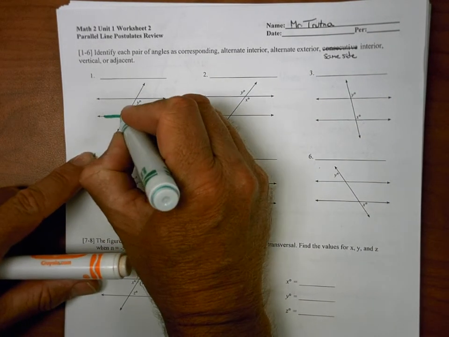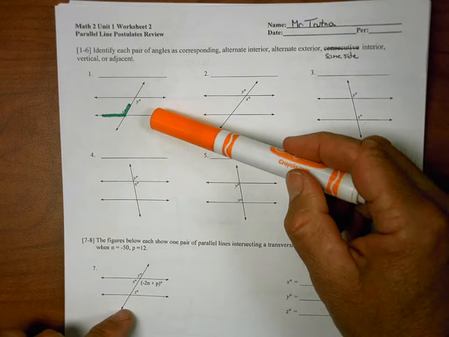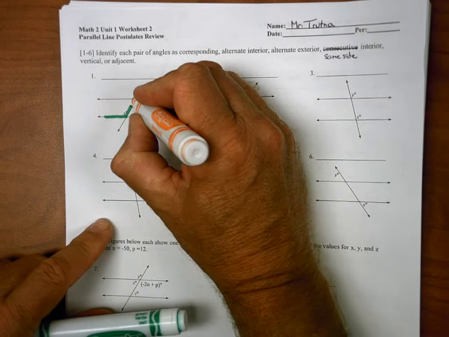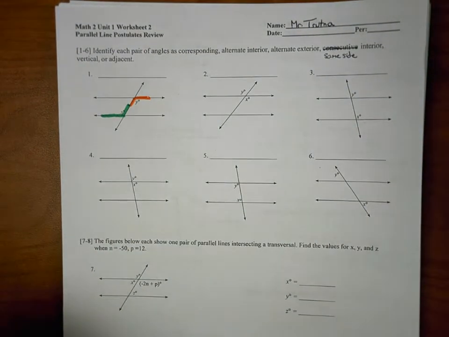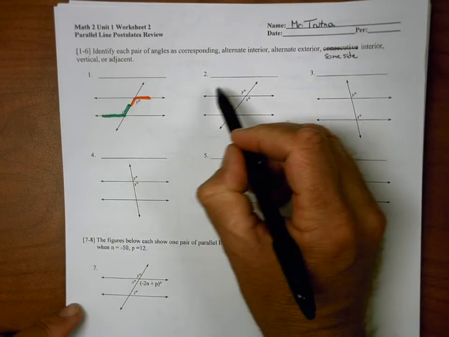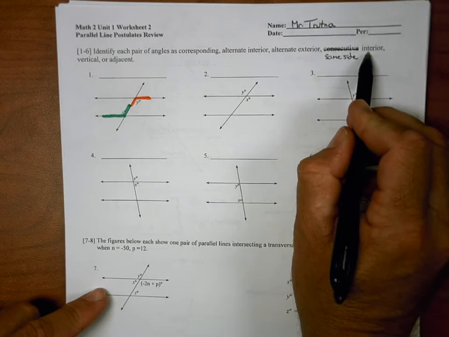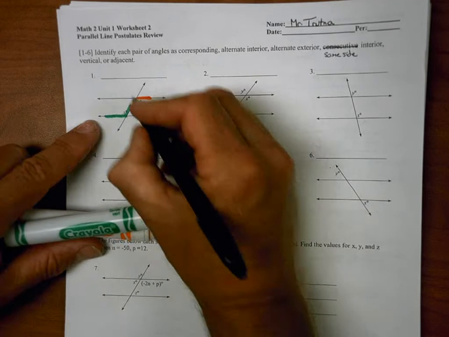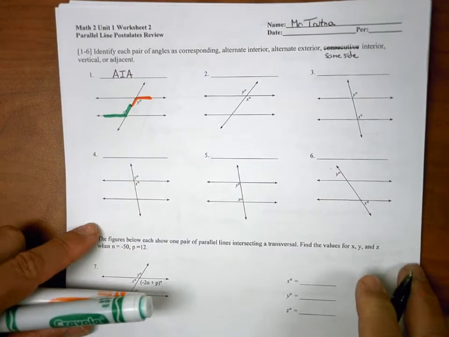Okay, so number 1, all we're doing is looking at the angles. You can see we have the x angle, which is definitely on the interior of the parallel lines. And then we have the angle right here that is marked as y. Since they're both on the interior of the parallel lines, they have to be either alternate interior or same side interior. Well, they're not on the same side of my transversal, so number 1 is going to be alternate interior angles.